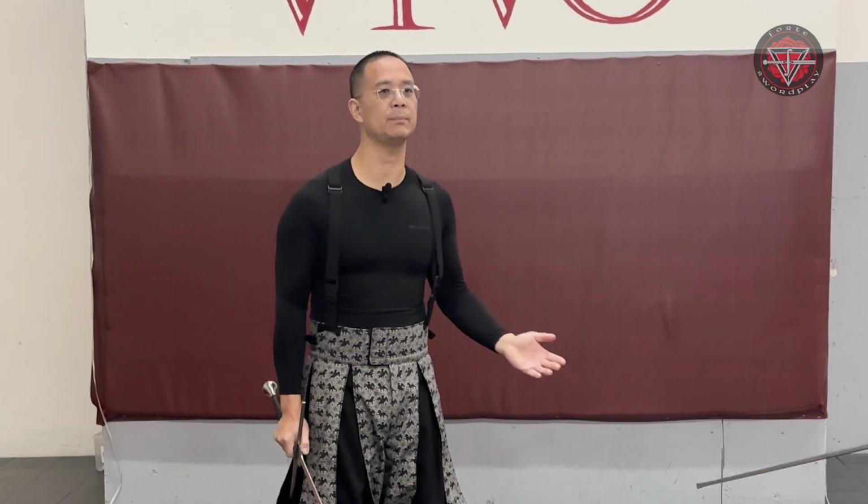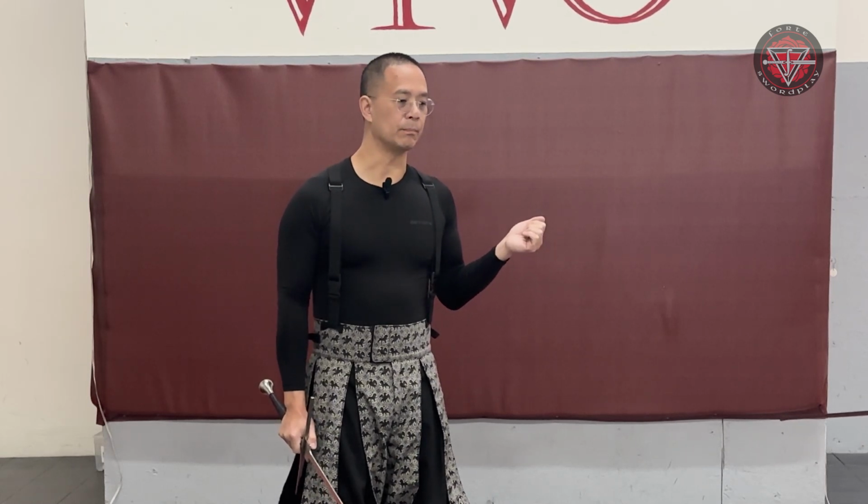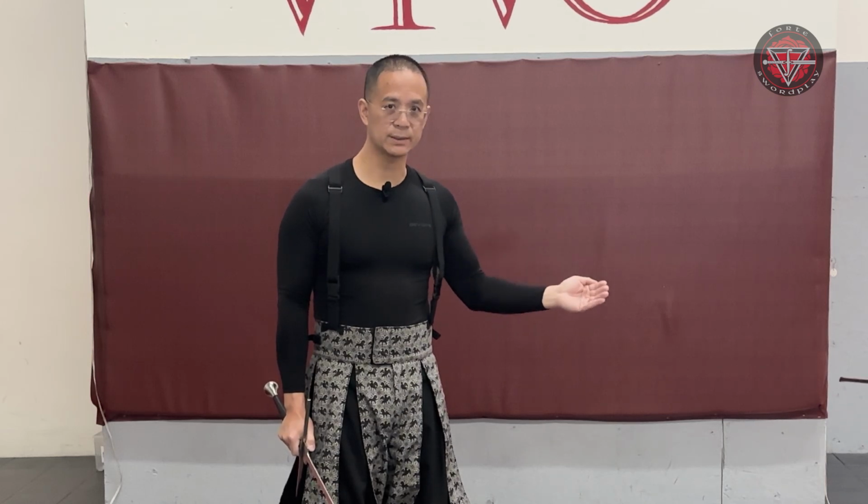Jevtsai, Forte Swordplay. So today, there's a topic I want to talk about that comes up very periodically. It doesn't come up a lot of the time, but especially if you're looking at certain sources like Joachim Meyer, they will talk about things like inside versus outside. And what does that mean?